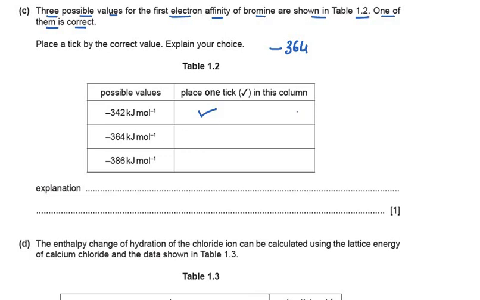Now as we know, bromine is bigger in size compared to chlorine. Chlorine is smaller and bromine is bigger. So the electron affinity value should be smaller than the value of the electron affinity of chlorine. The reason being that it's difficult to attract the electron on the outer shell of bromine, which is farther from the nucleus, and so the energy released will also be smaller in value.